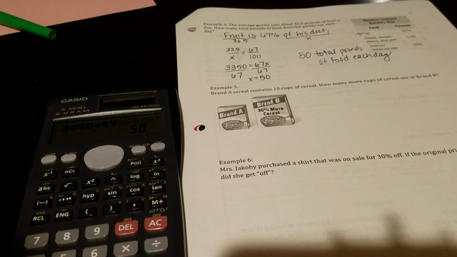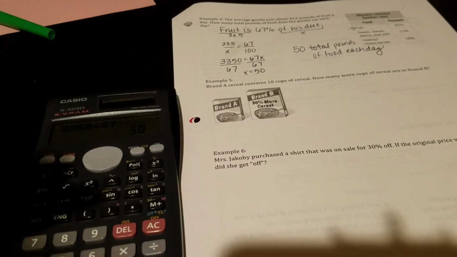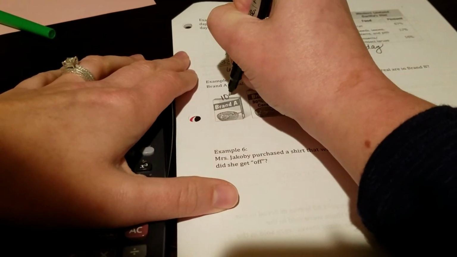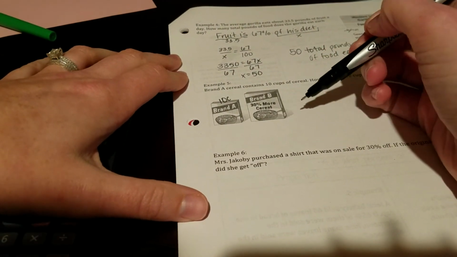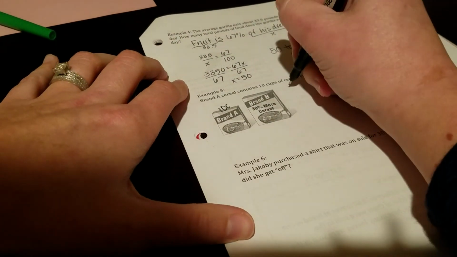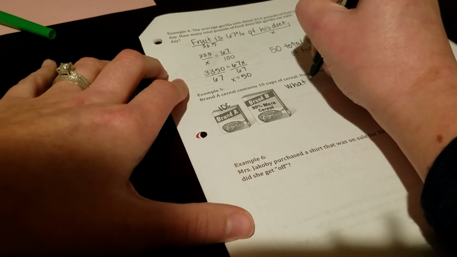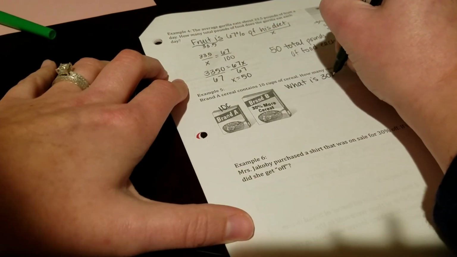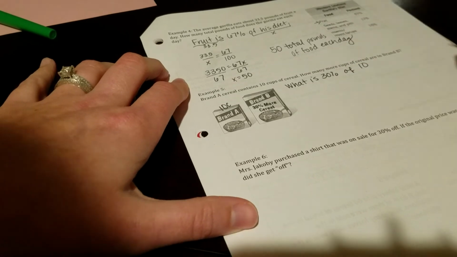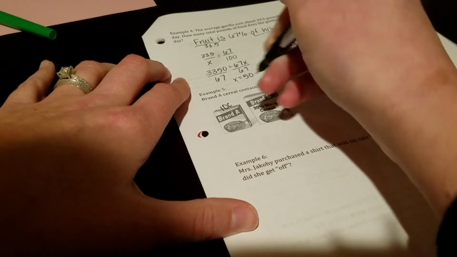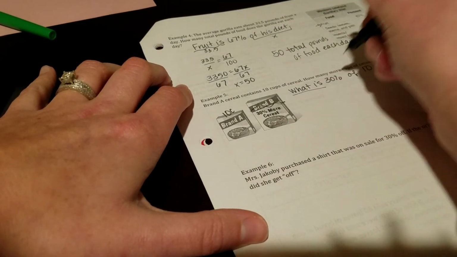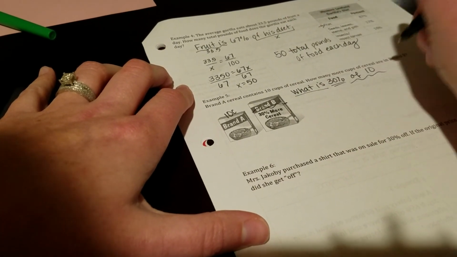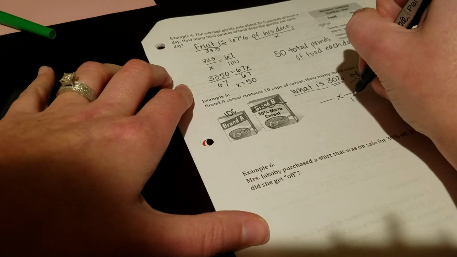Next example, brand A cereal contains 10 cups of cereal. So this is 10. How many more cups of cereal are in brand B? We're trying to figure out what is 30% of 10, because we're getting an extra 30% more compared to that other box. So what is 30% of 10?